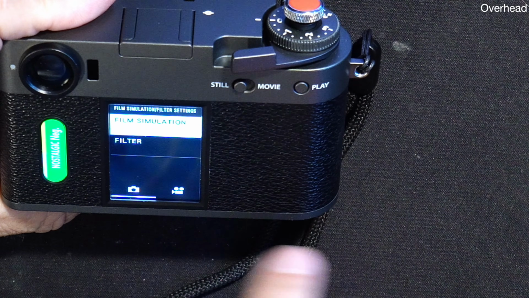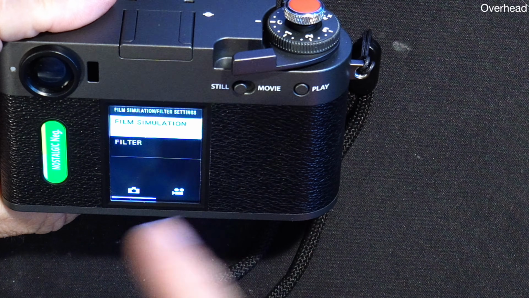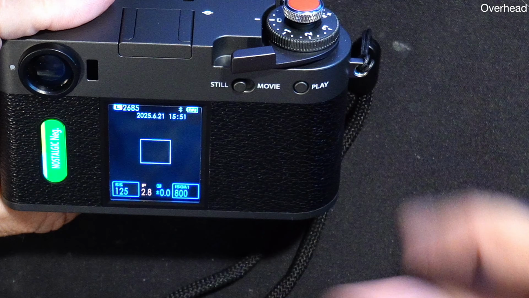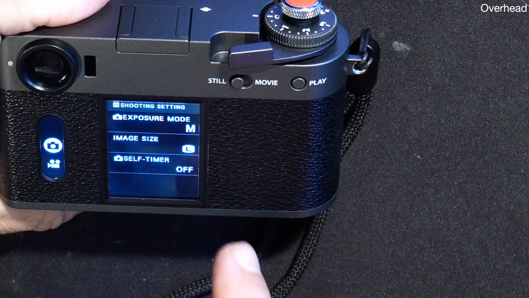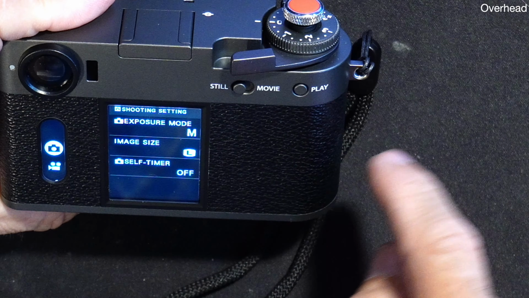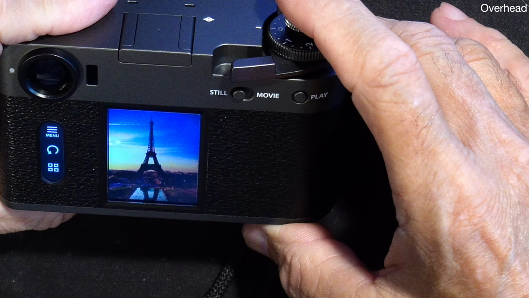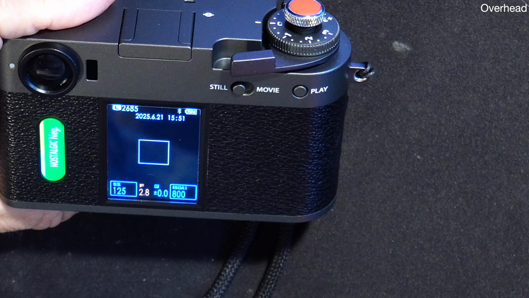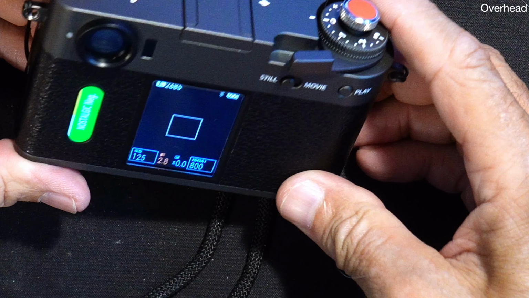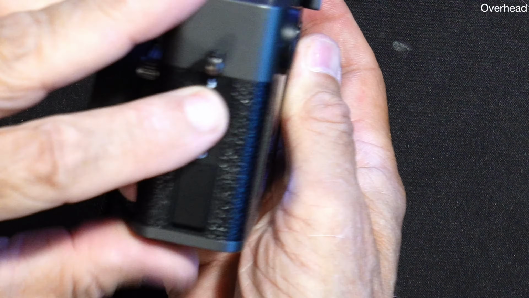Left to right, film simulator or filter, different types for different things. Just double tap or just go like that. And then right, you get just the basic stuff for each one. And then you can hit play or you can hit the shutter button and the menu will go away. The only other thing is the flash is on the left.